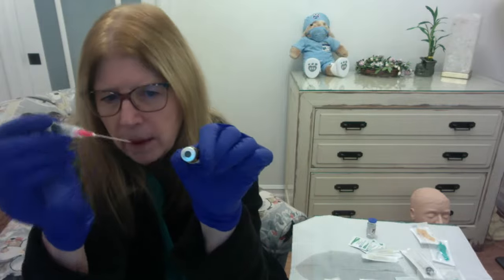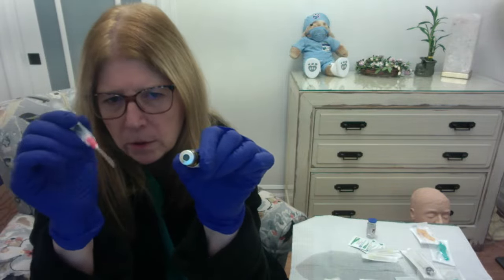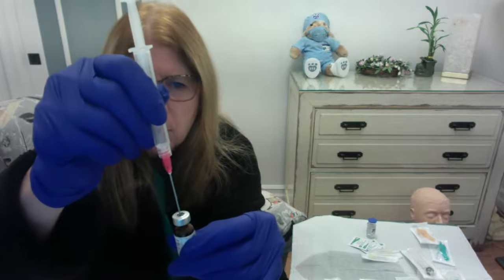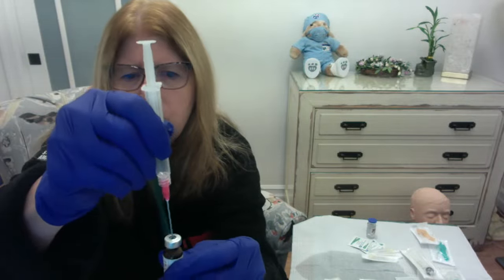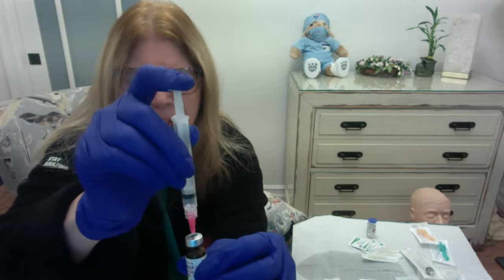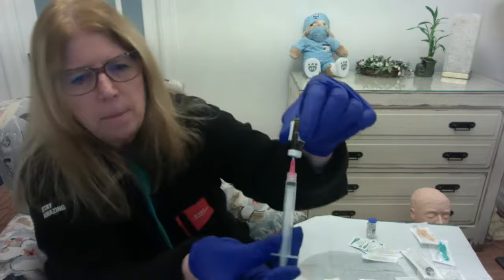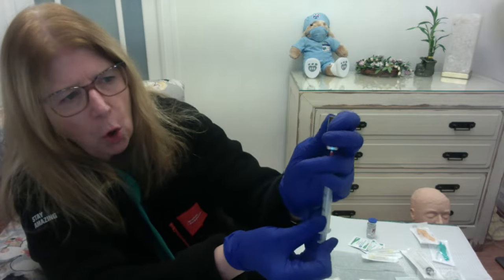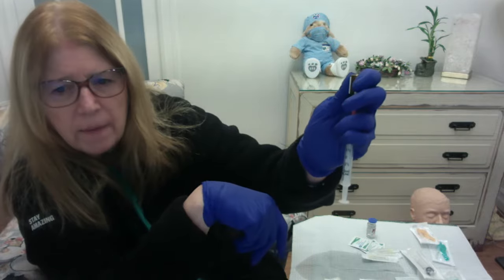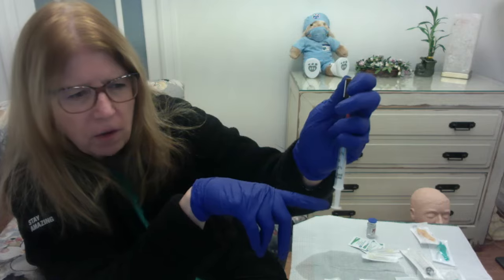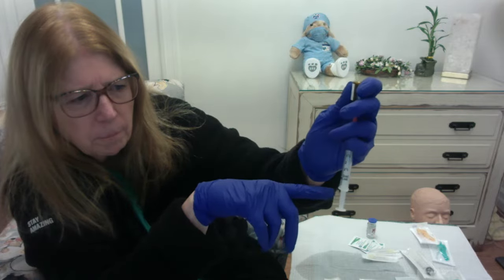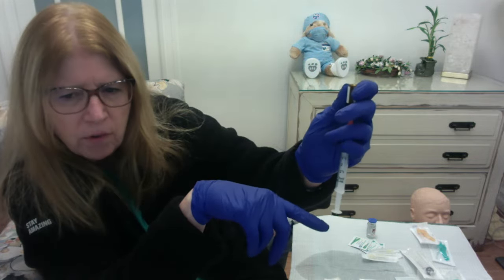So in that little rubber stopper with the little circle in it like a bullseye, I'm going to aim my needle right in there, and I'm going to give it a push in. And then I'm going to inject my air, and then I'm going to invert. I'm going to hold this vial and syringe with one hand. And if you could see, very slowly, this plunger is coming out very slowly.